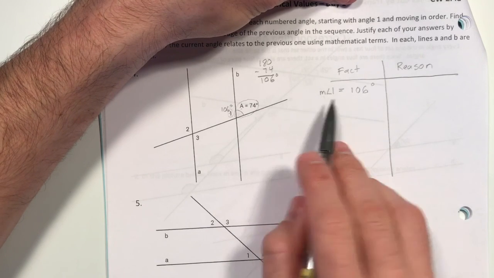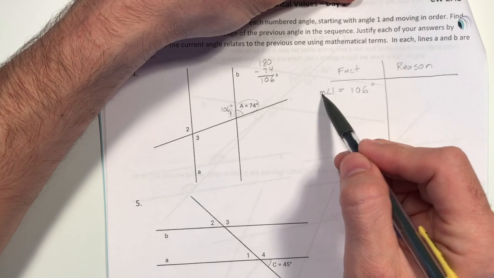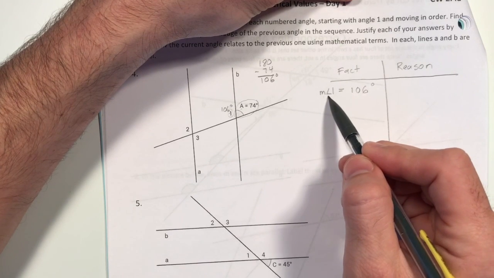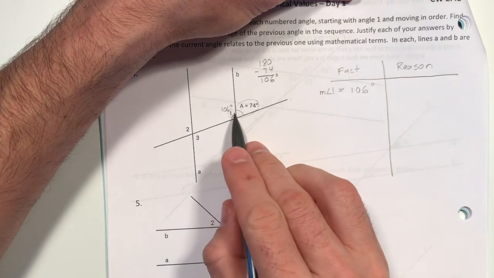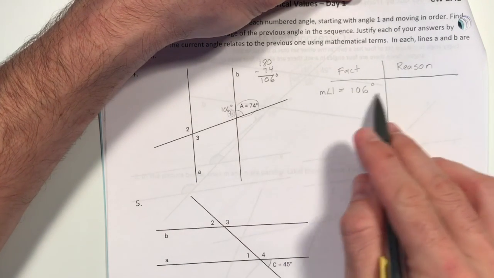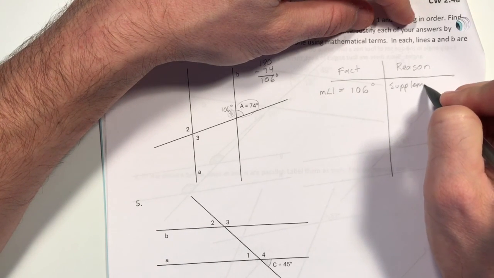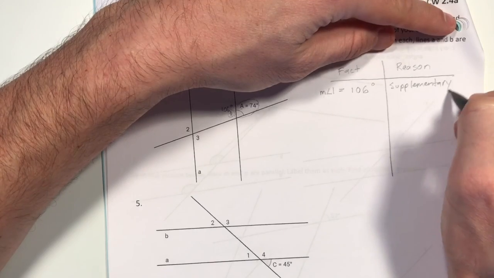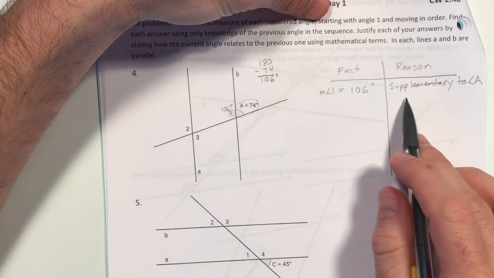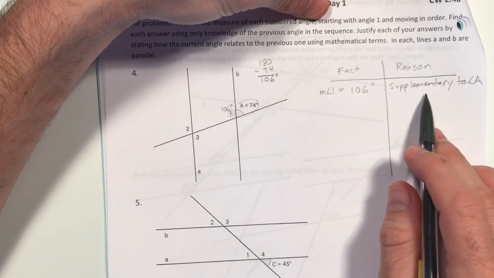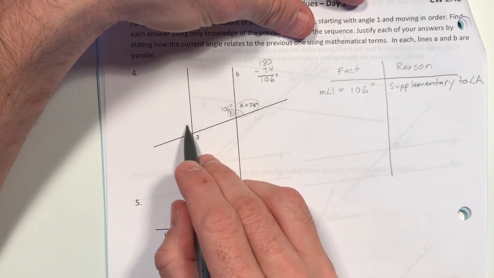And this is a new symbol here. This is the angle symbol, angle 1, but a little m in front of it means the measure of angle 1. That means how many degrees it is. So you put that. The measure of angle 1 is 106. That's the fact that we are writing down. Now what's the reason? It's supplementary to angle A. Okay, so we say the fact and then we use a mathematical vocabulary word, supplementary, to describe it. Now that we know 1, now we need to find 2.